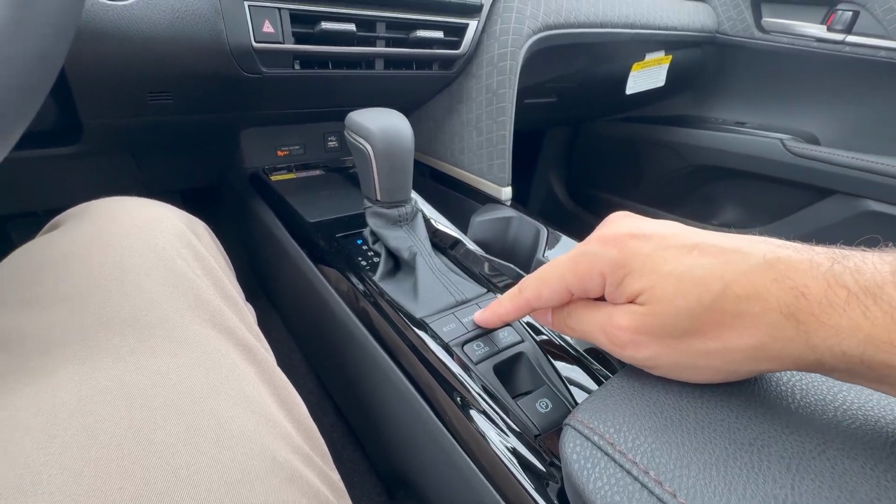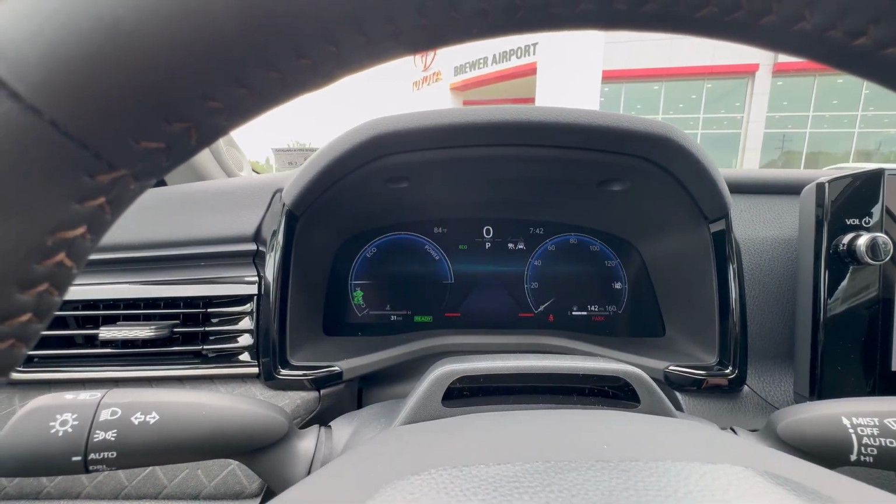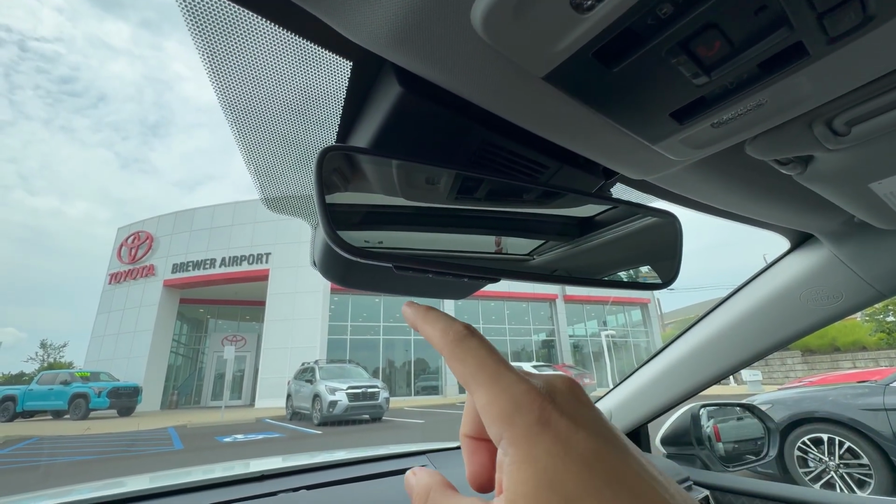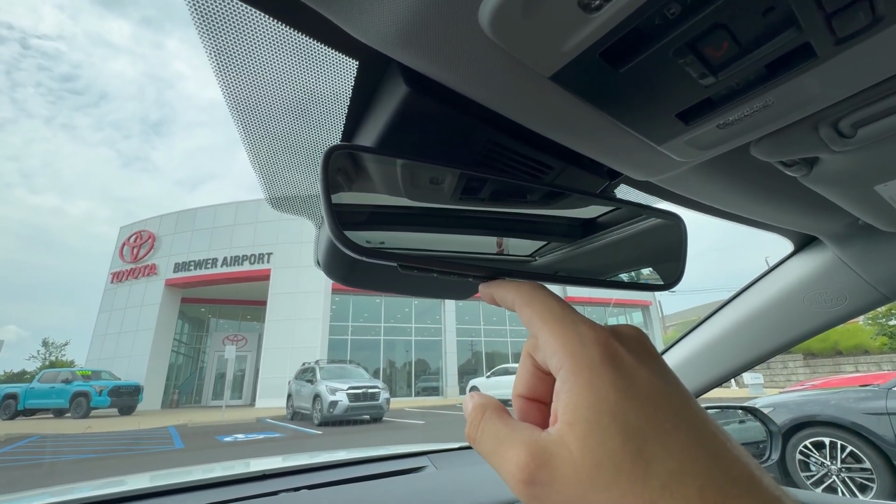Now let's take a look at the drive modes here. So you can put it in eco, you can put it in normal, and you can put it in sport. Right up top here, you have your rear view mirror with 3 different garage door setups.